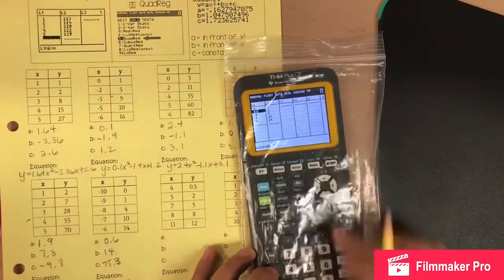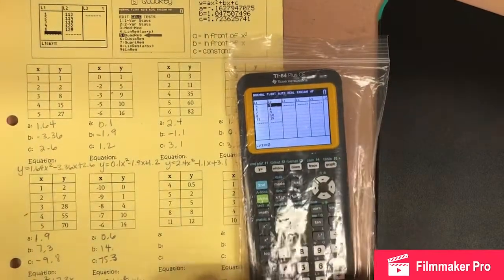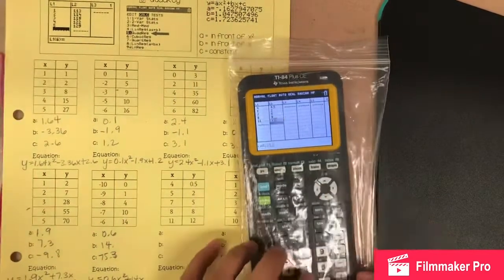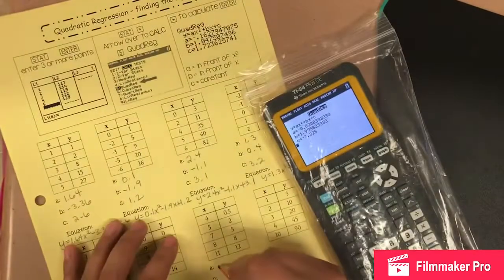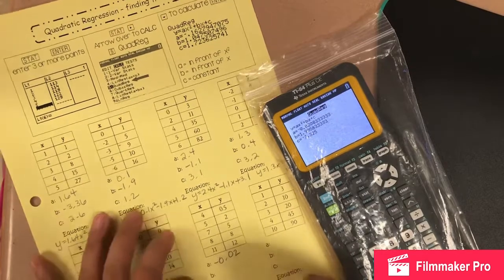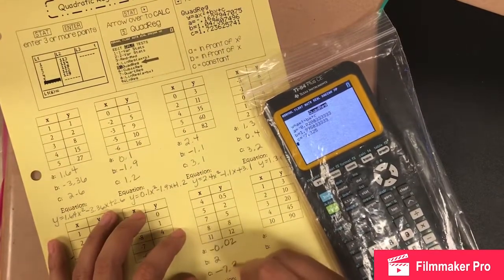The x values are 5, 7, 8, 11, and the y values are 0.5, 2, 5, 8, 12. This time a is negative 0.02. I'm going to go ahead and go to 2 decimal places there. This one would round up to 2 and negative 7.3.